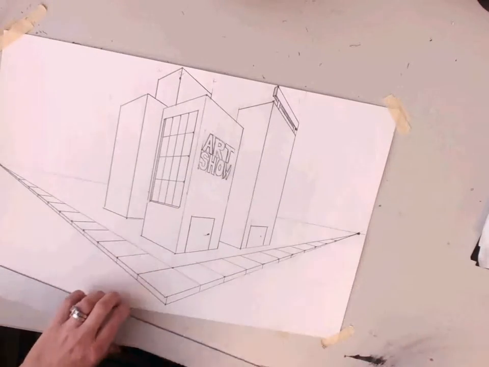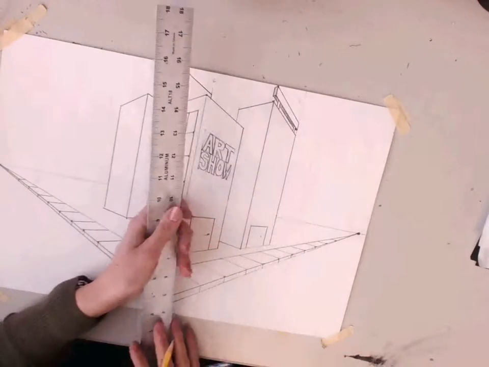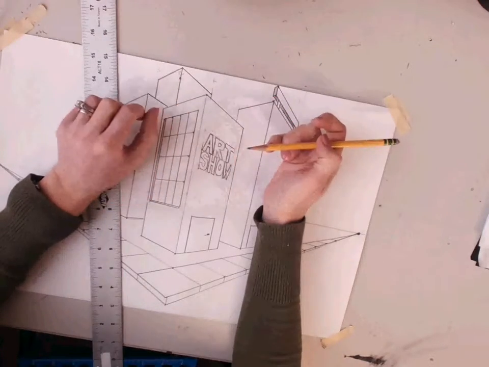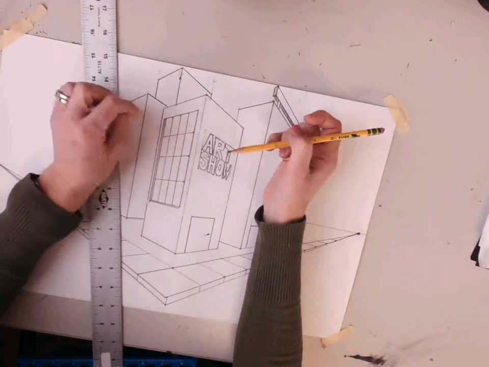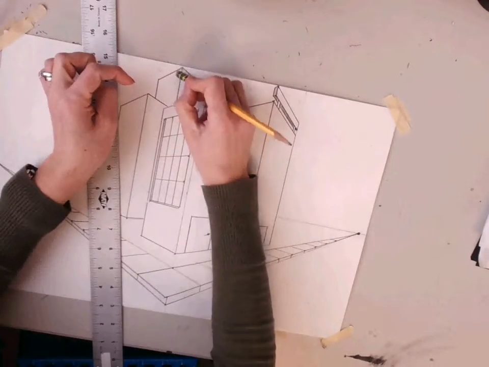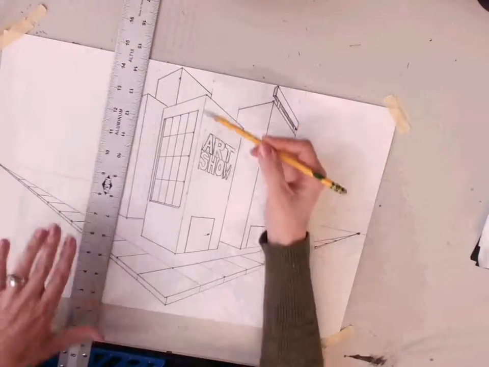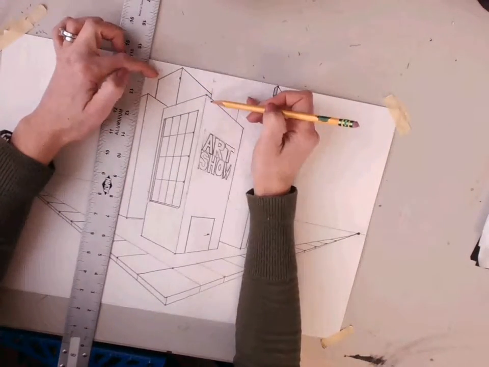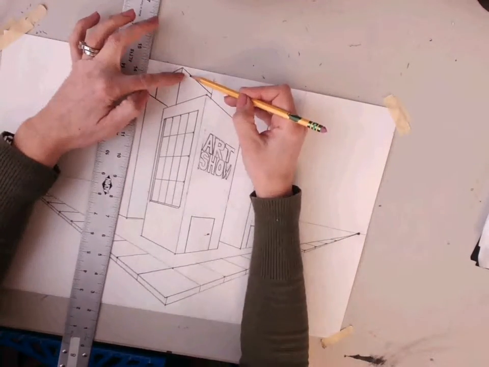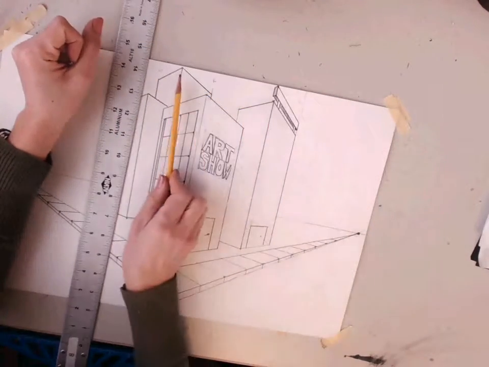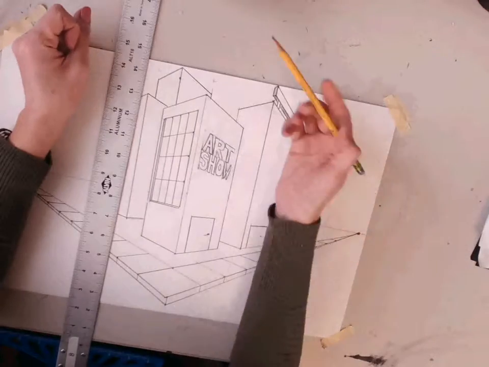Okay, now to put, let's say, a window pattern like a skyscraper would have, we would have vertical lines. A skyscraper would have like a checkerboard pattern. So to start that, we're going to need some vertical lines. The vertical lines should be spaced out unevenly because the closer something is to the vanishing point, the closer together the lines are going to be.